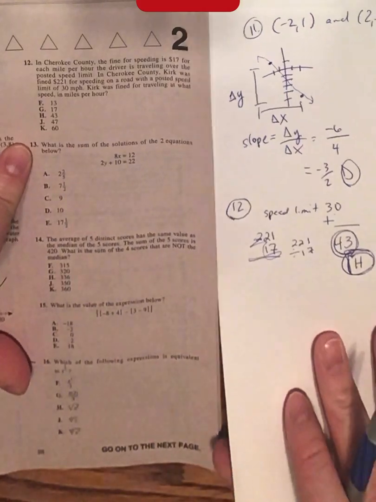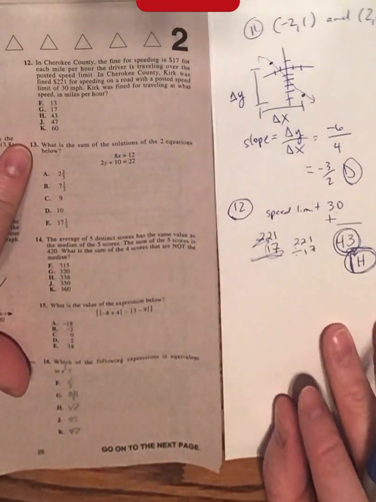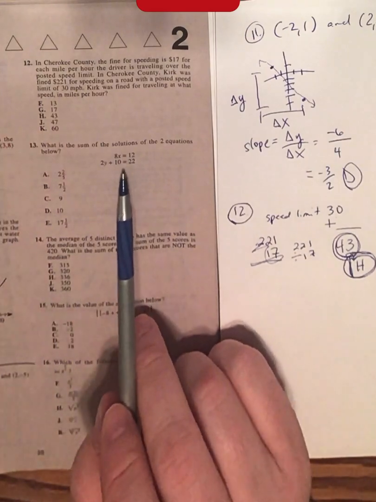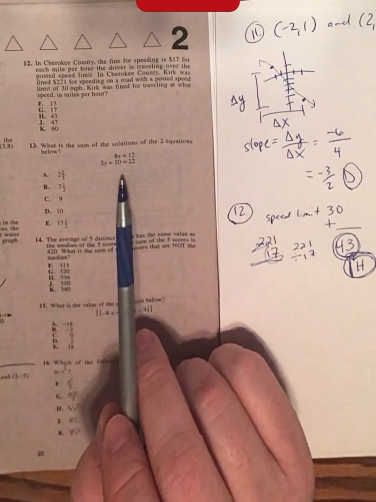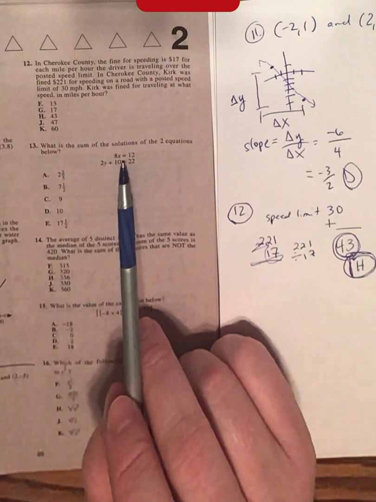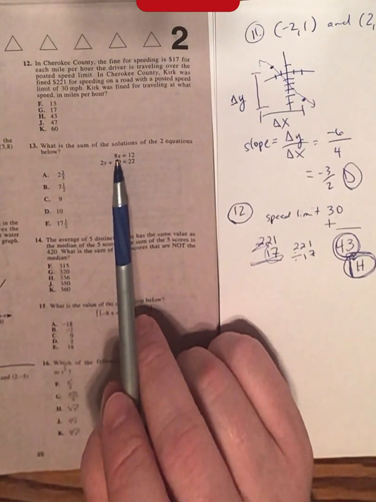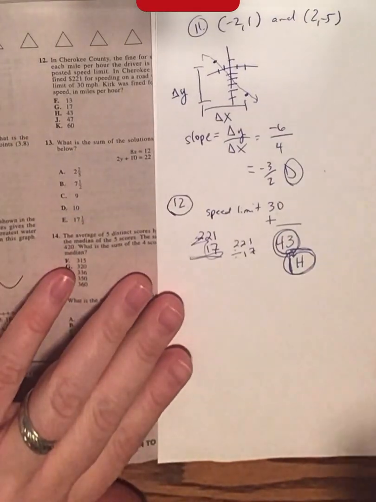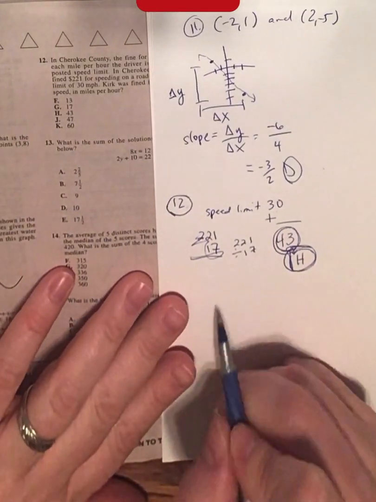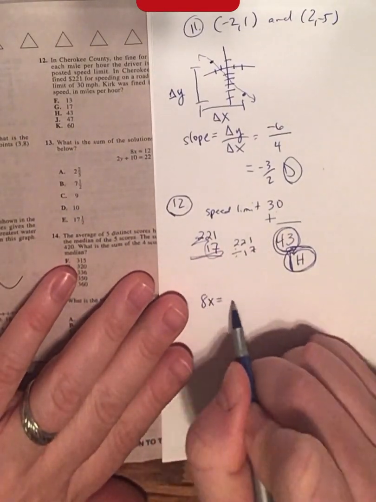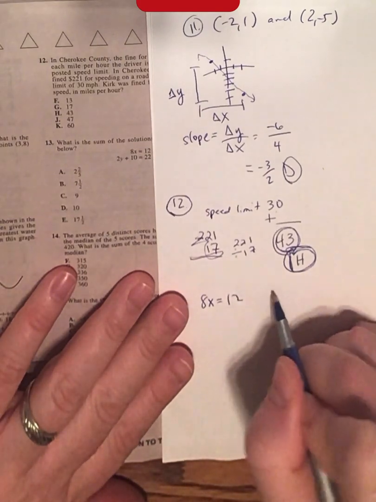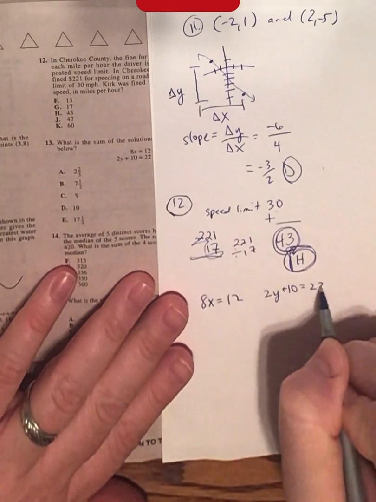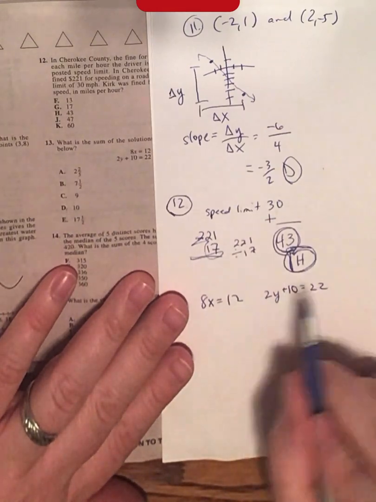13, what is the sum of the solutions of the 2 equations below? And then they write them one on top of the other because they're wanting you to think that it's a systems problem, but one of them uses X as the variable, and one of them uses y as the variable. And the problem would be, this is number 13, so now they're getting a little trickier. The problem would be just way too easy if they wrote those side by side and used nice numbers. I'm going to start with the y one.